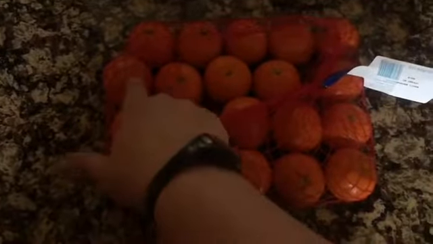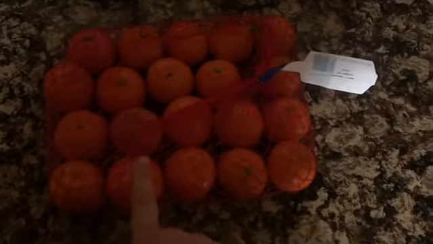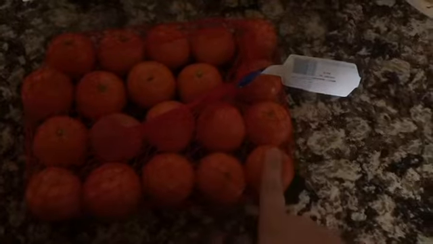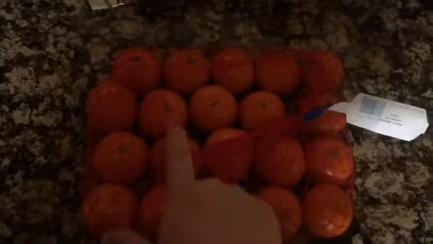How many rows do I have? 1, 2, 3, 4. And how many are in each row? 1, 2, 3, 4, 5. So I can count by 5s. 5, 10, 15, 20. I have 20 halos in my house as an array. All right, that's one way. Let's go find something else.